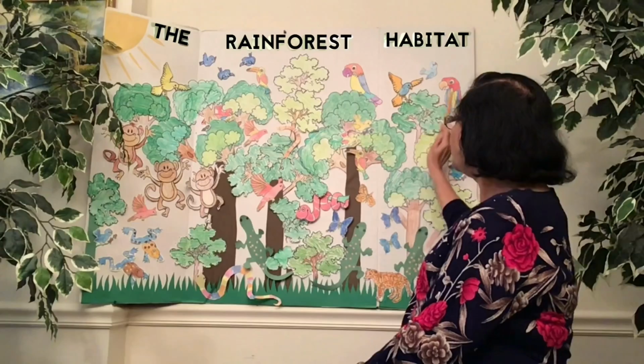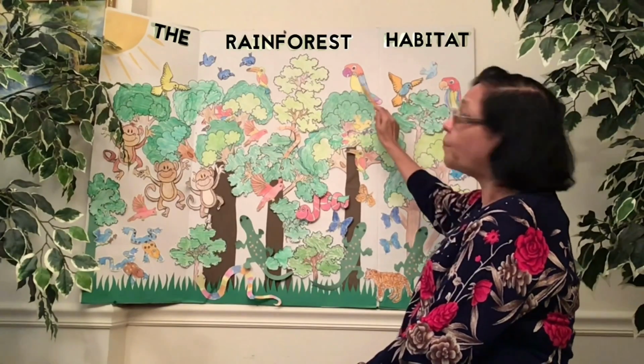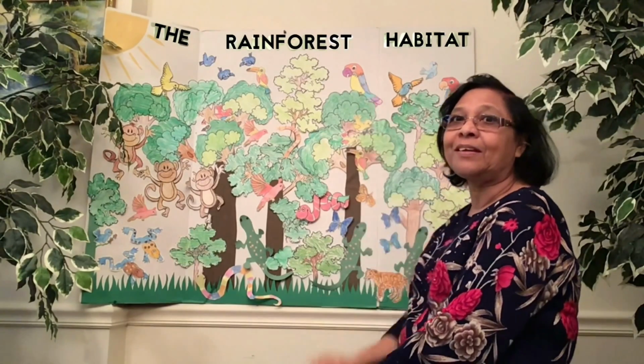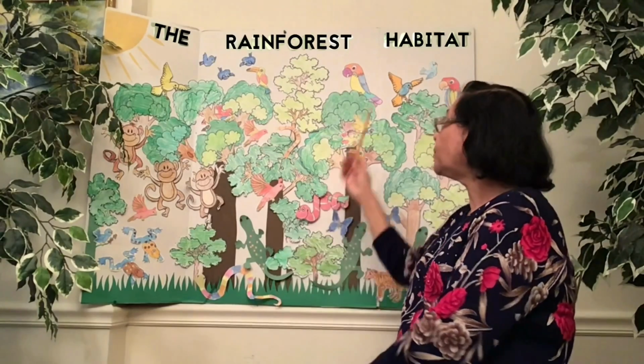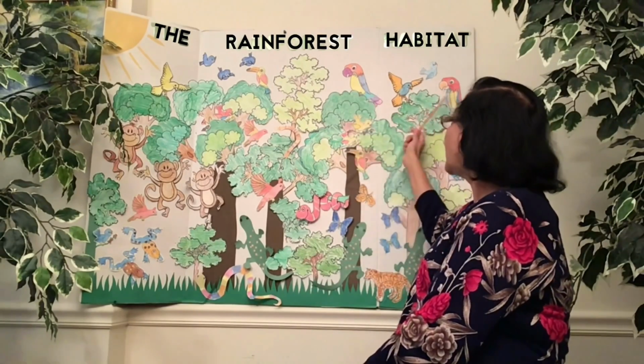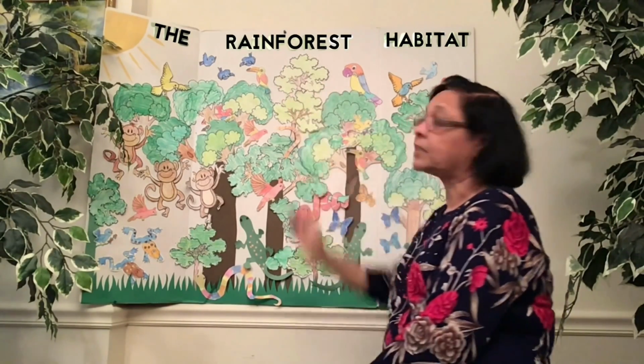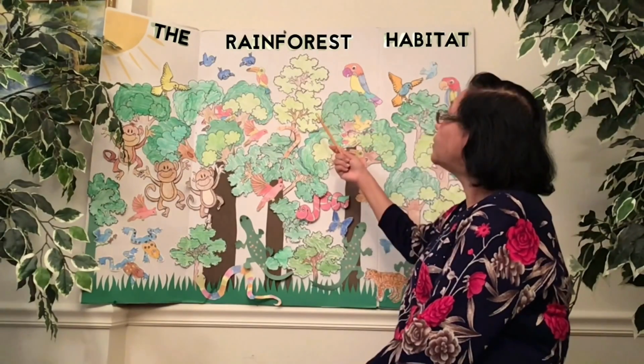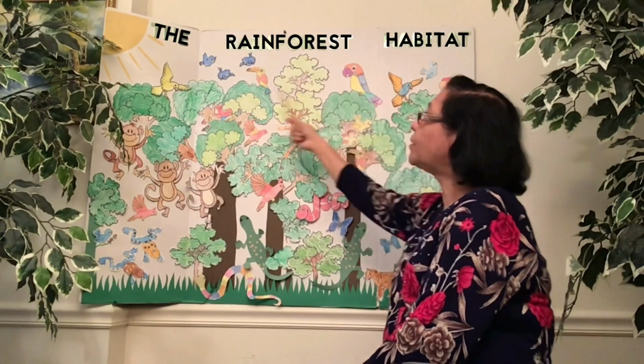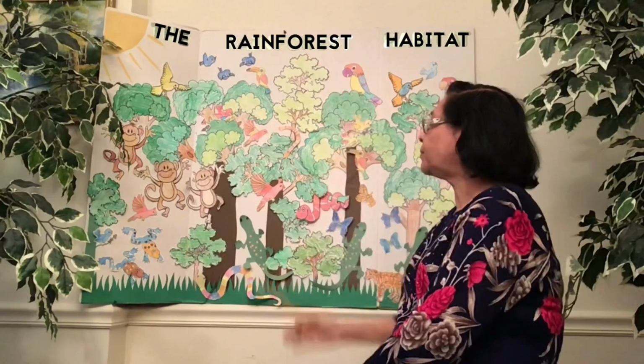And do you remember this? Yeah, the parrot from Colombia. That's right, the South American parrot. And we had the toucan. This is a special type of bird too. So they live higher up because they can fly so high up.